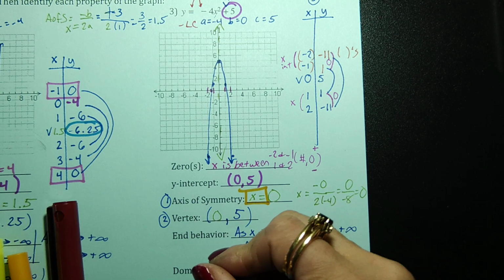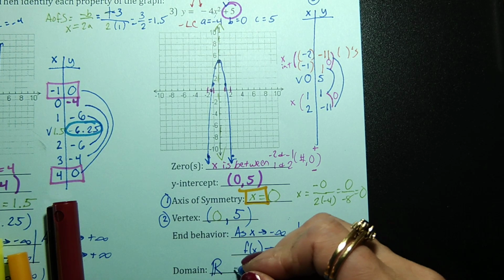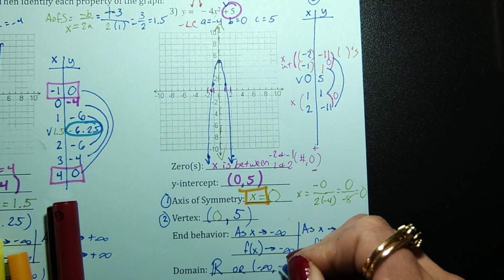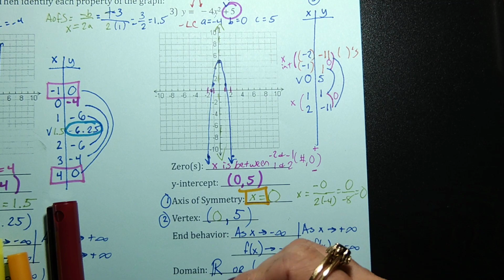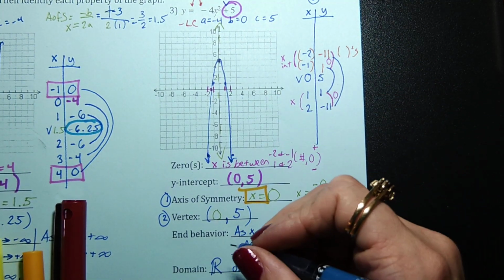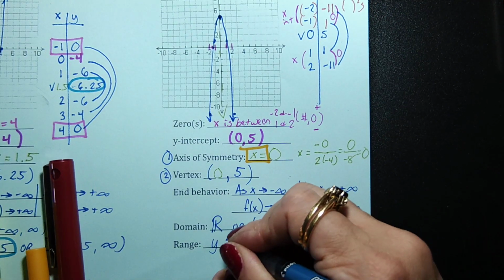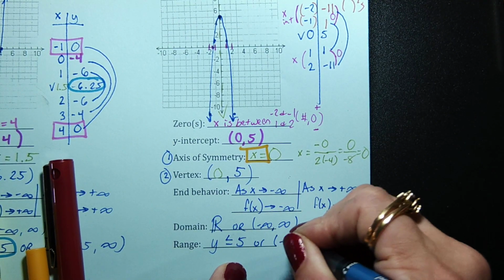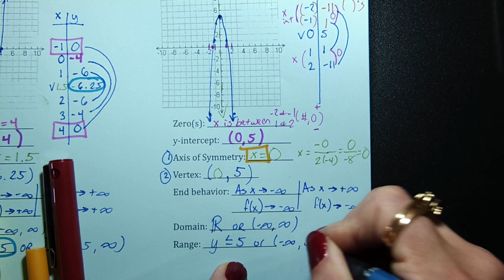Our domain is all real numbers. Or -infinity to infinity. And then our range starts at 5 and is covered going down. So y less than or equal to 5 or -infinity to 5 with a bracket.